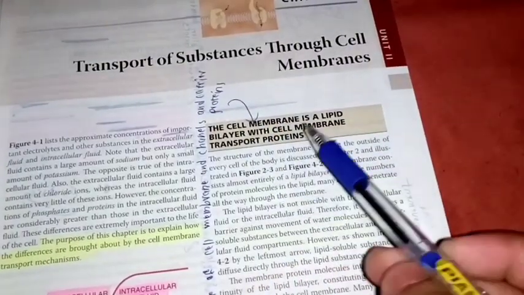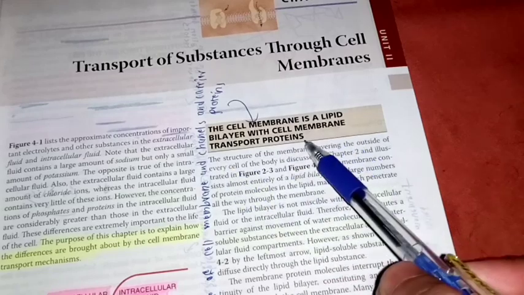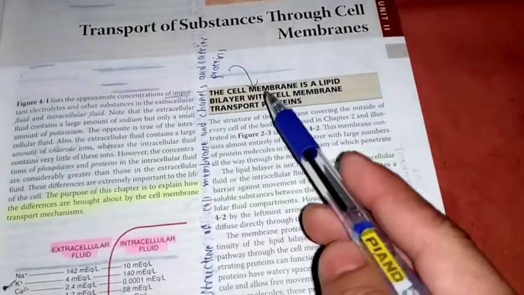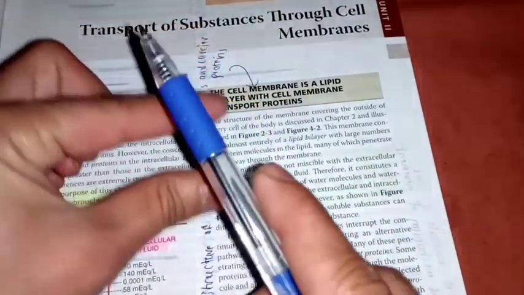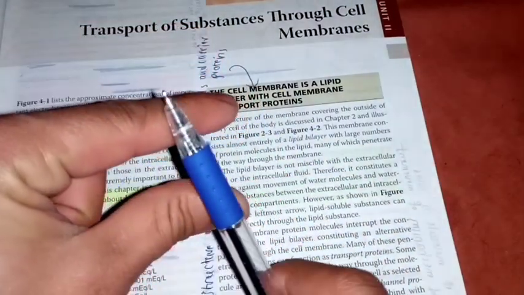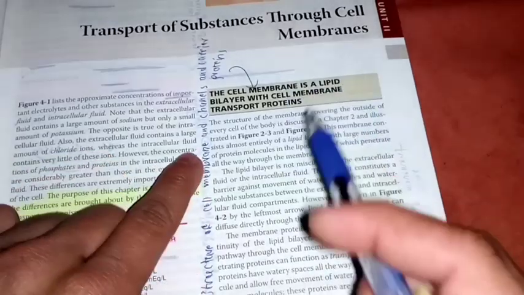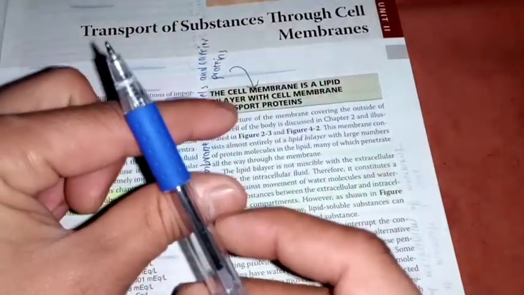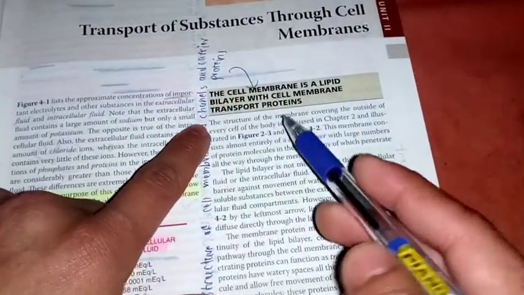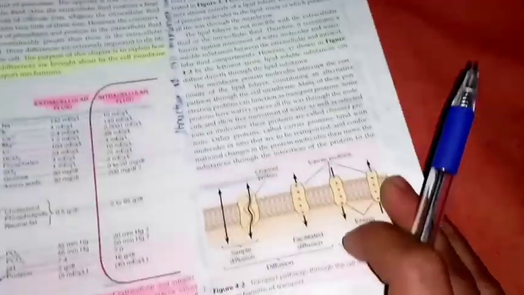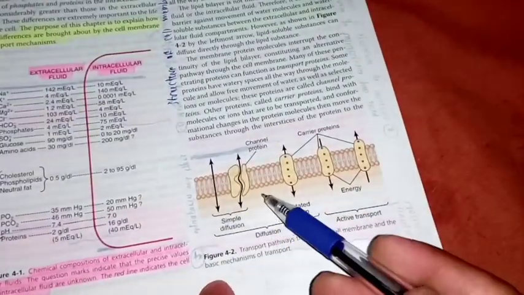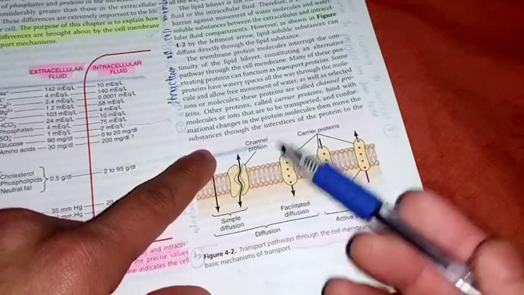The cell membrane is a lipid bilayer with cell membrane transport proteins. We also have discussed in chapter number 2 the structure of the cell membrane, that the cell membrane consists of a lipid bilayer with proteins and carbohydrate, and the integral proteins are acting as the transport proteins. So diffusion can occur through three routes.